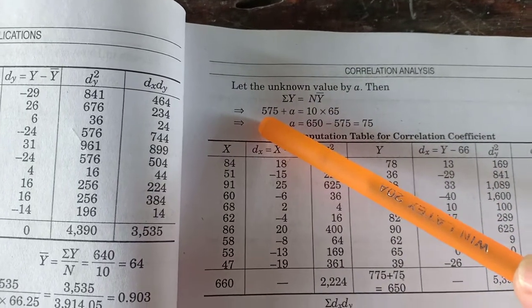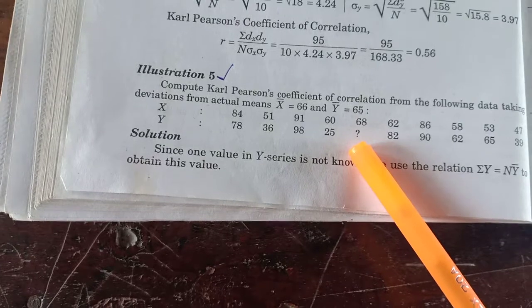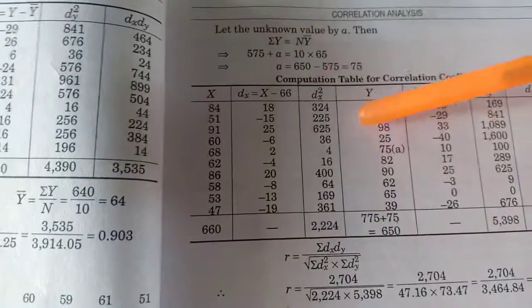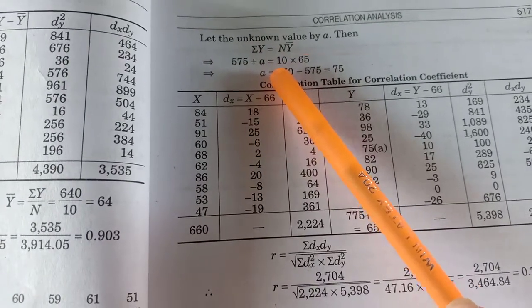What is summation y? We don't know. We cannot find out because one value of the y series is missing, isn't it? But yet we know that whatever summation y is will be a total of all this plus the missing value, which we have called a. So now what we do is we add up all the values of the y series and we get a total of 575 plus a, which is summation y, the total of the y series, is equal to n.